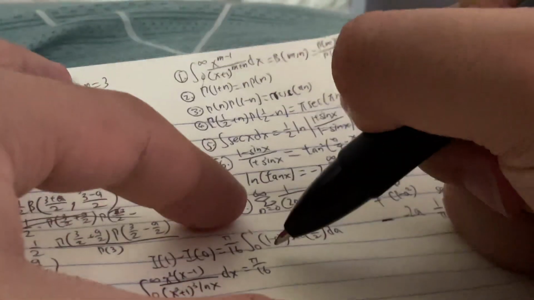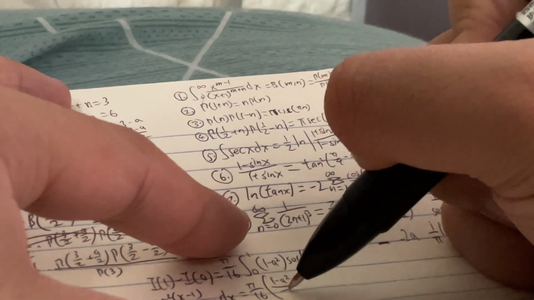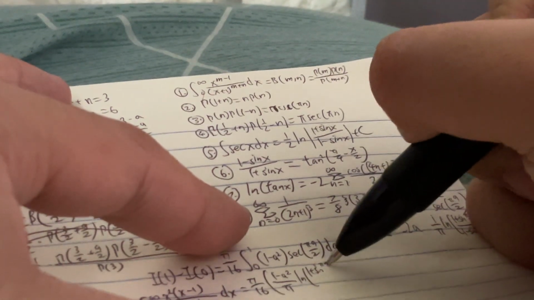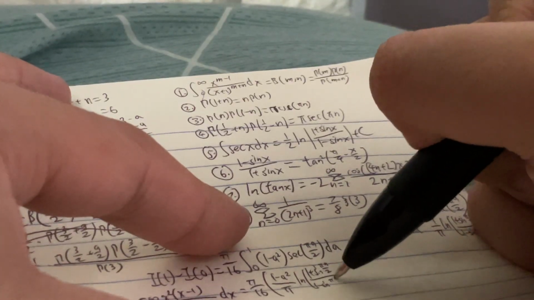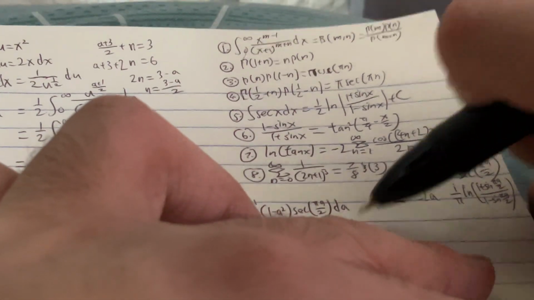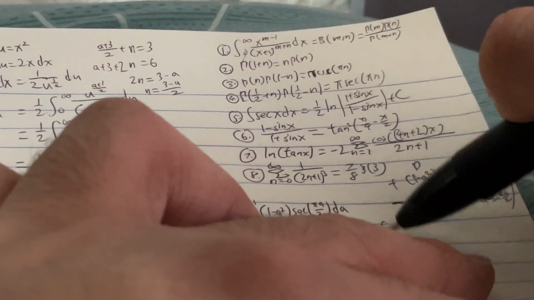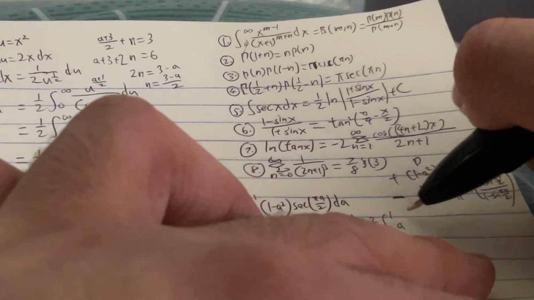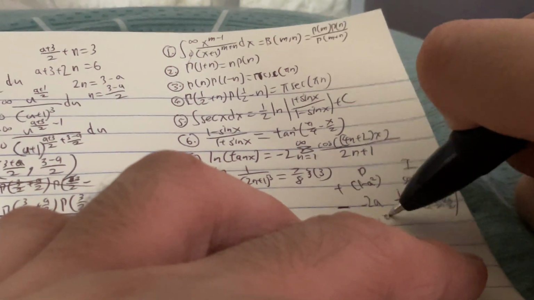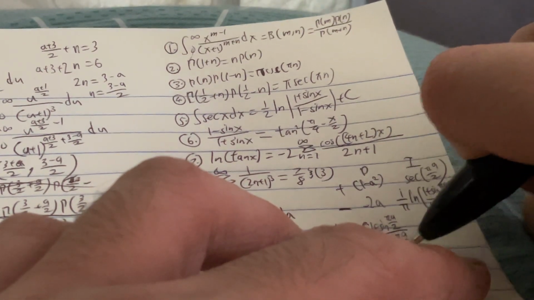So we're going to multiply 1 minus a squared divided by pi, and then times ln of 1 plus sin pi a over 2 divided by 1 minus sin pi a over 2. And then evaluate this from 0 to 1, and then minus becomes positive, and then 2 over pi, put it outside the integral, and then a times ln of 1 plus sin pi a over 2 divided by 1 minus sin pi a over 2 here, da.